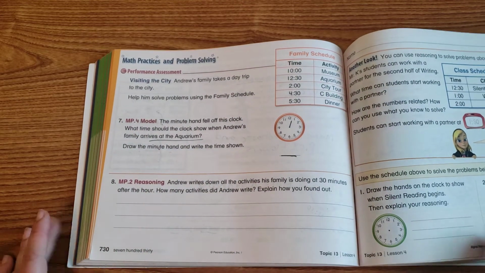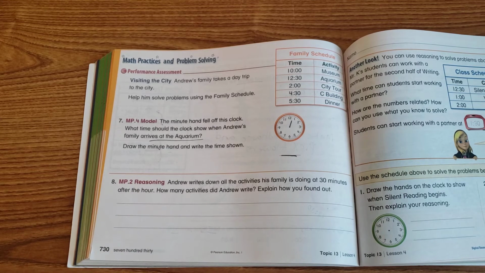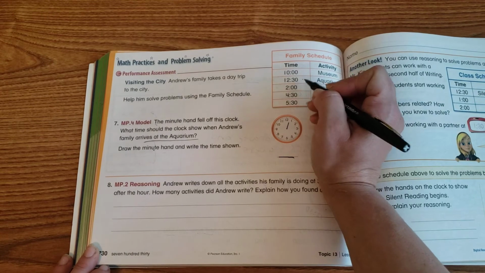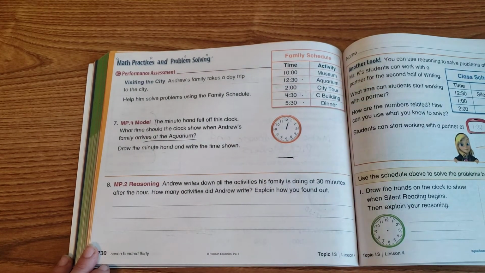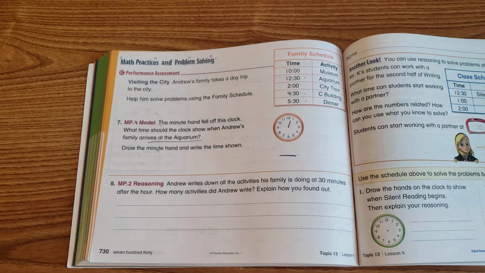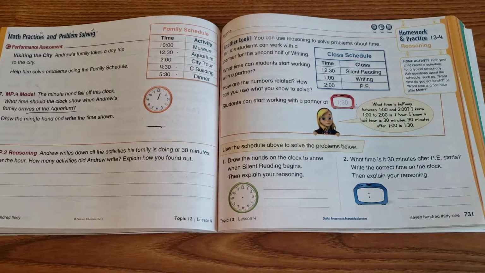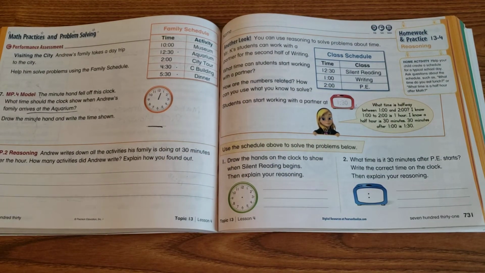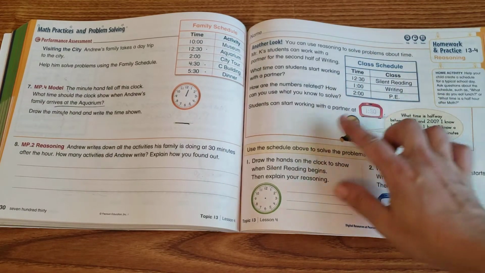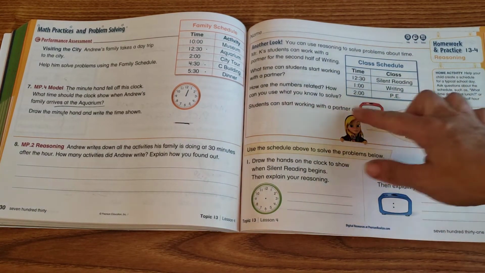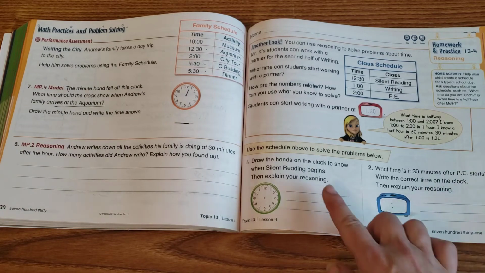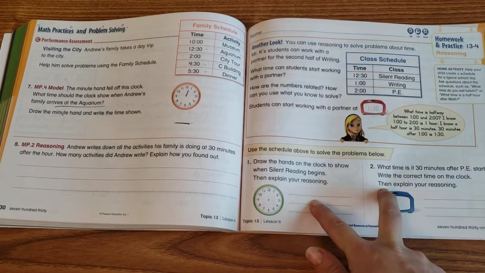Okay, easy peasy. Number 8, Andrew writes down all the activities his family is doing at 30 minutes after the hour. How many activities did Andrew write? So all the ones that are 30 minutes after, all our 30s. So we're just looking at the 30s and figuring out how many activities are happening on the 30s. Okay. On page 731, they give you another look up here and explain it a little more. Again for you with the class schedule. And then you're going to use this schedule to answer questions 1 and 2 on your own.